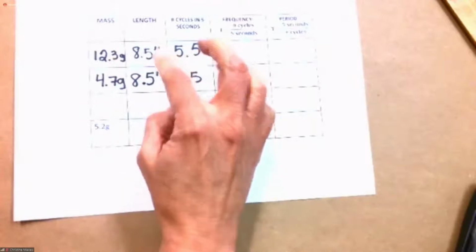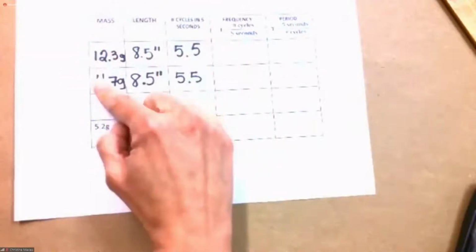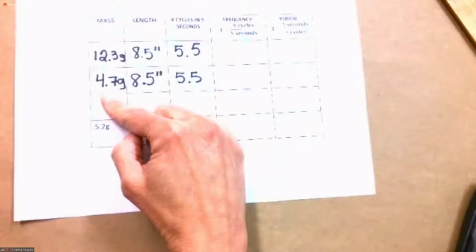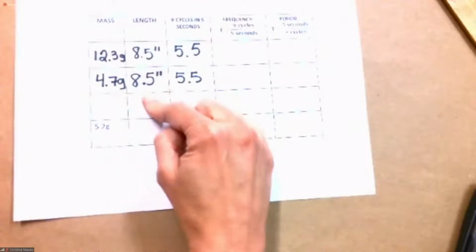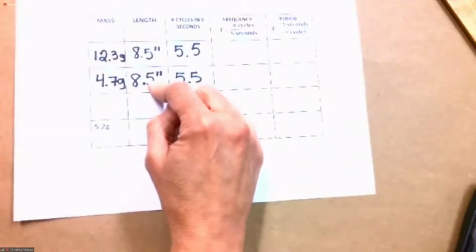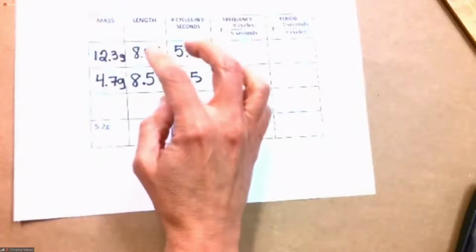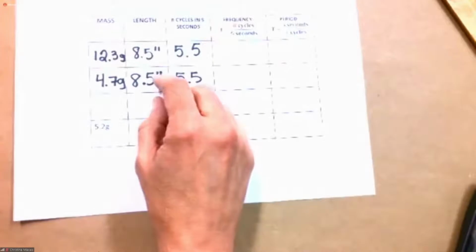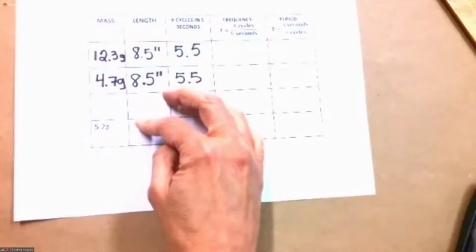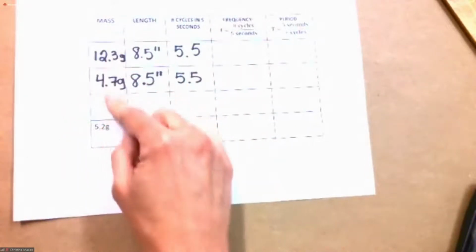So this might lead me to think that mass might not have much to do with the period of oscillation, but the length of the string might. But I don't know that. I would have to test that. So I have a new hypothesis based on the data that I've already taken, that mass might not be included in that equation.